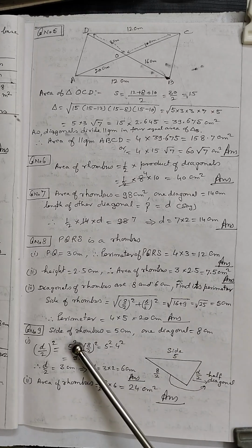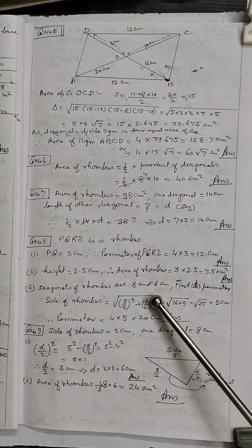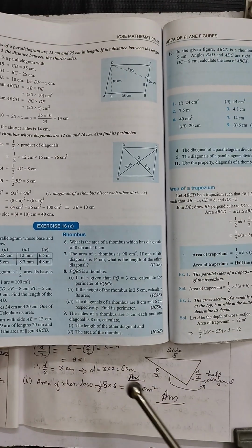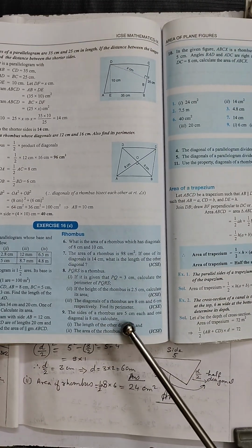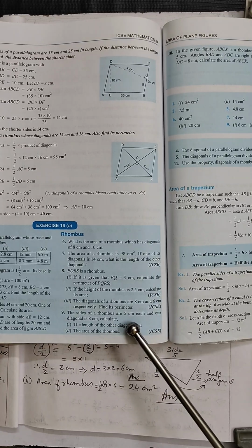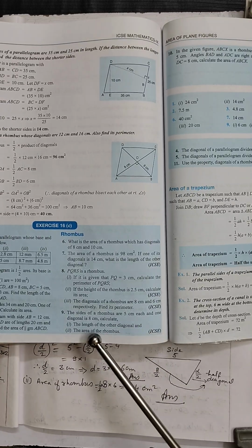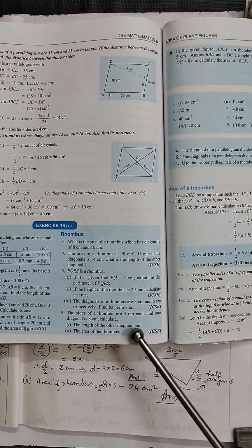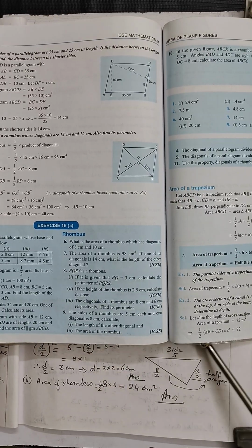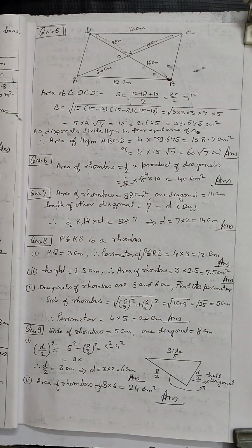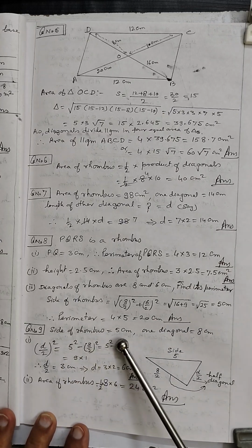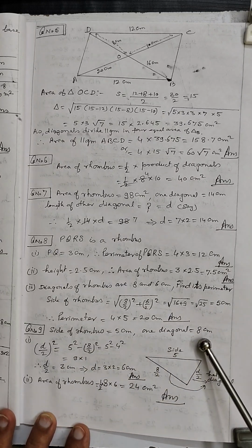Now come to question number 9. Here question number 9 states that the sides of a rhombus are 5 centimeter each and one of the diagonals is 8 centimeter. Calculate the length of the other diagonal and the area of the rhombus. We have to calculate the length of the other diagonal and the area of the rhombus. Now side of the rhombus is 5 centimeter, one diagonal is 8 centimeter.